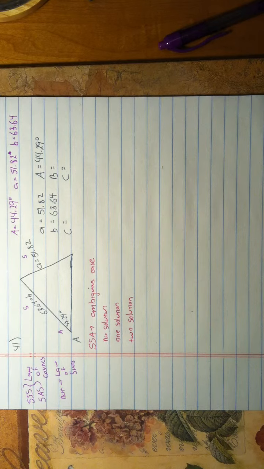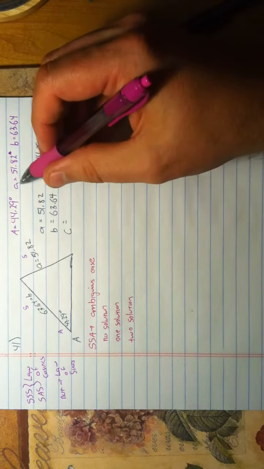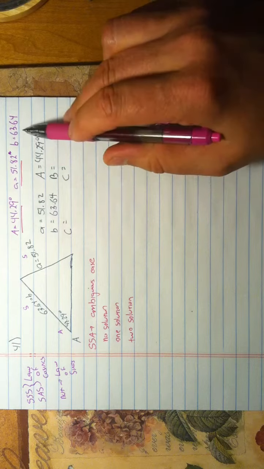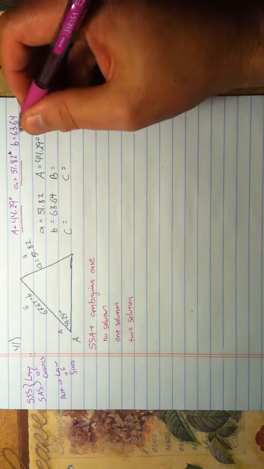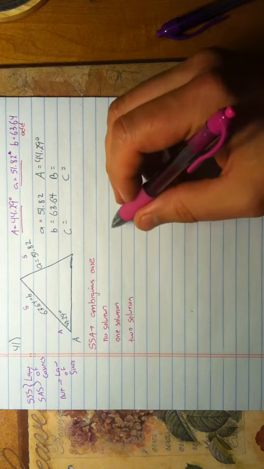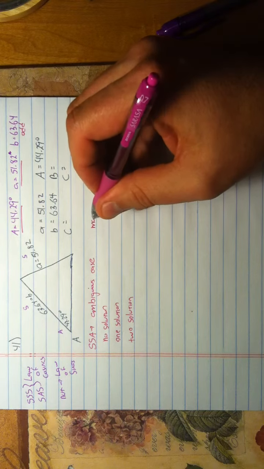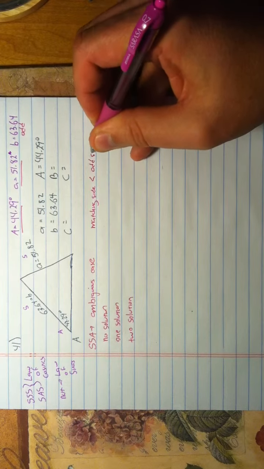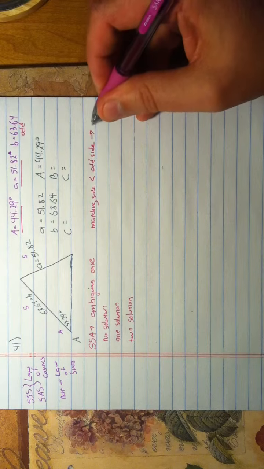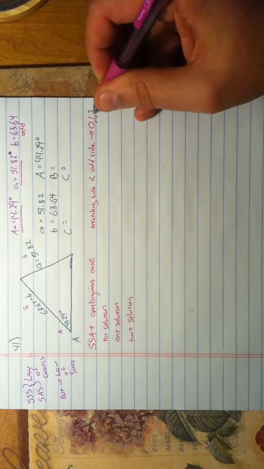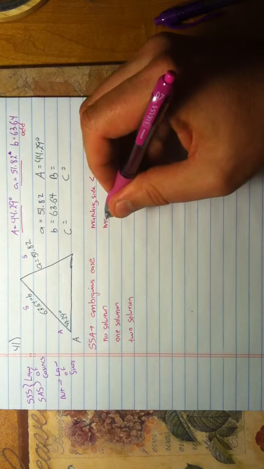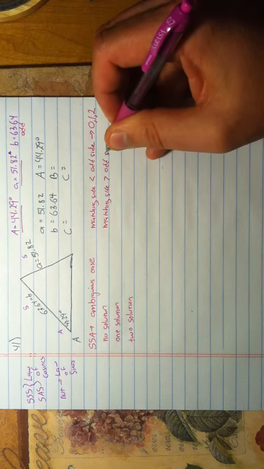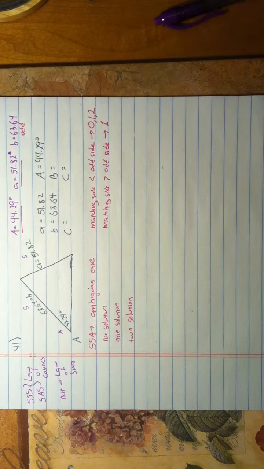But one thing that I do to start is I'm going to look at the side that matches the given angle. So I have one side that matches the given angle and one side that doesn't match. So we'll call this the odd side out, right? So in the ambiguous case, if the matching side is less than the odd side, the side that doesn't match, then we could have 0, 1, or 2 solutions. But if the matching side is more than the odd side, then we have one solution and that's it.